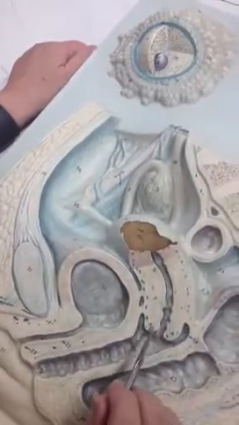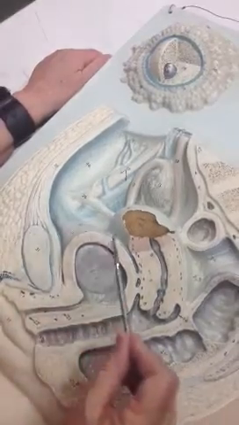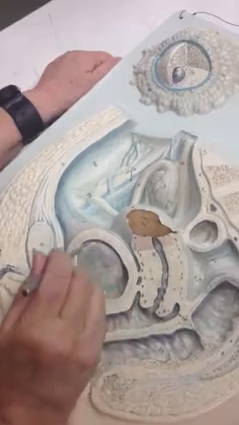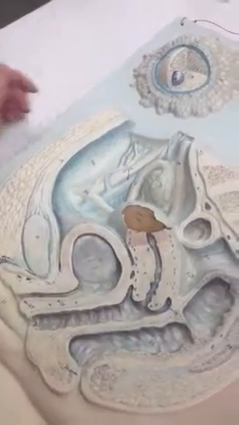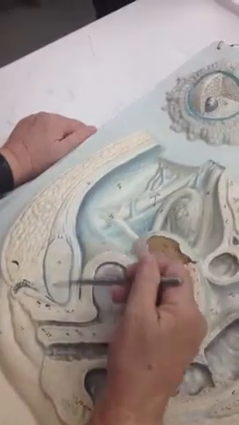So this is the end of the uterus. It's called the cervix. This is the vagina. Here's the bladder and the urethra. What type of tissue is in the bladder, by the way? Transitional, okay.